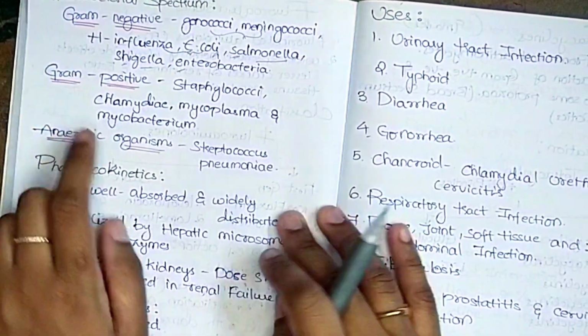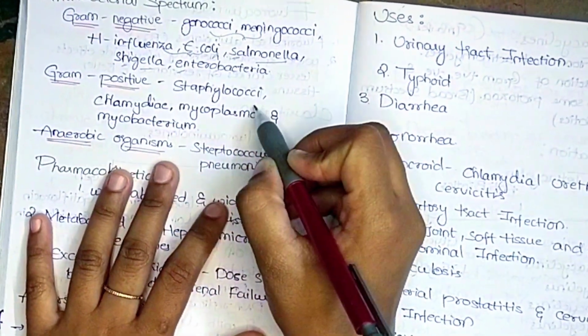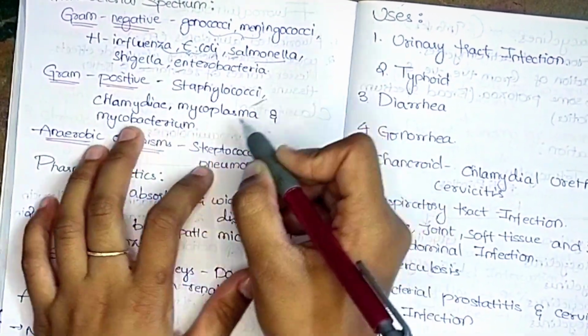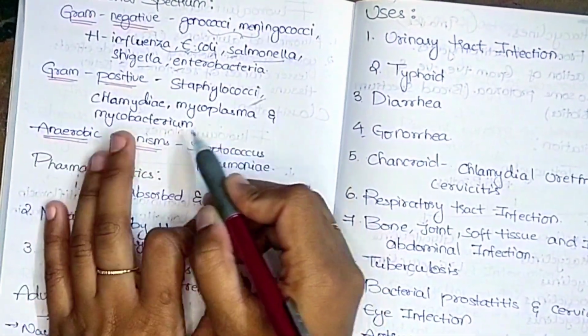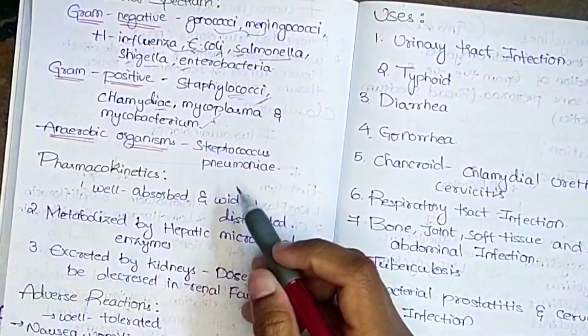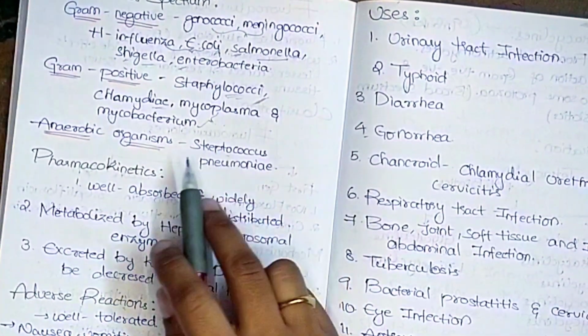Now coming to gram-positive, we have our very favorite Staphylococci, which is very favorite in microbiology. Staphylococci, Chlamydia, Mycoplasma and Mycobacterium. So we'll make these two a pair, and Chlamydia, Staphylococci. Streptococcus will be having anaerobic organisms.